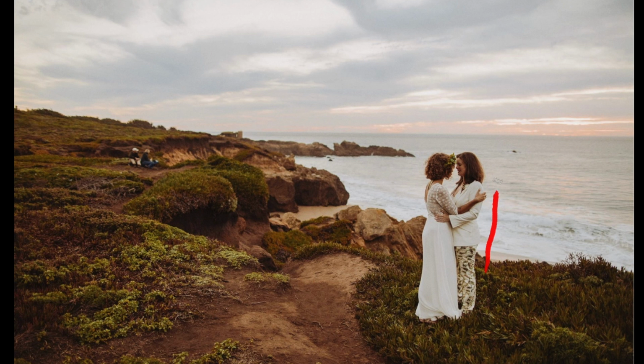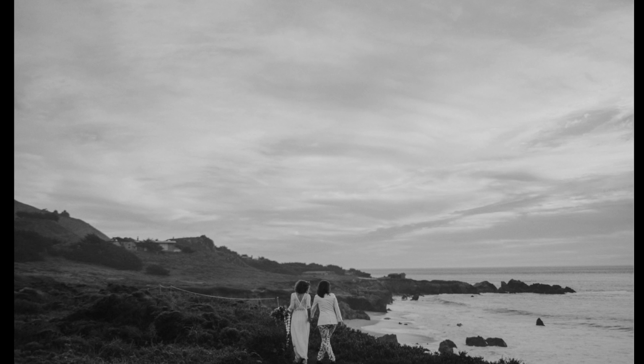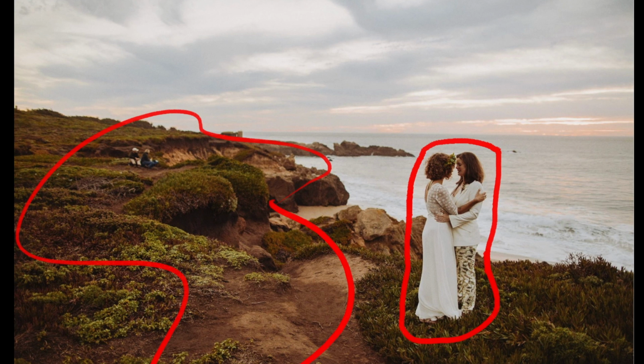Here I'm framing them by making them stand out against the ocean. They are very similar in hue and color to the background here. This is a situation where having your camera in black and white can allow you to see like, so they're a slightly different color, but the contrast isn't as good. So I'm really looking for framing with contrast here.